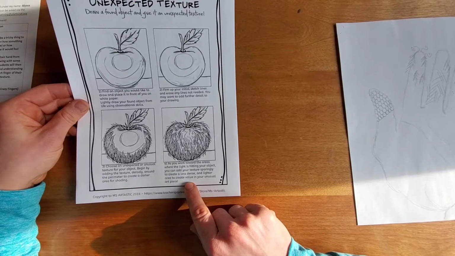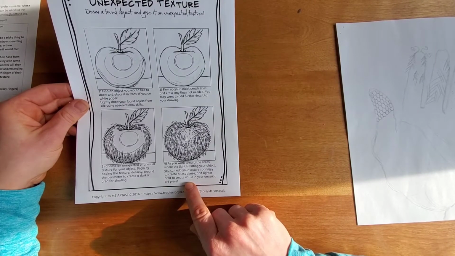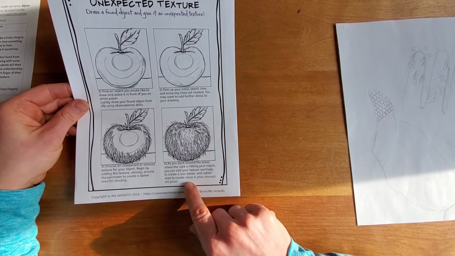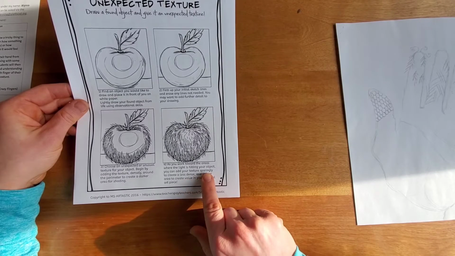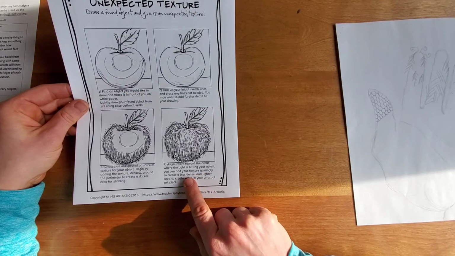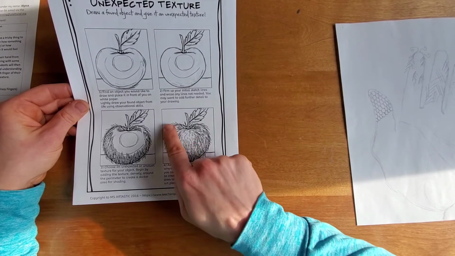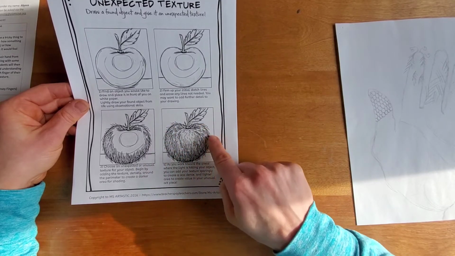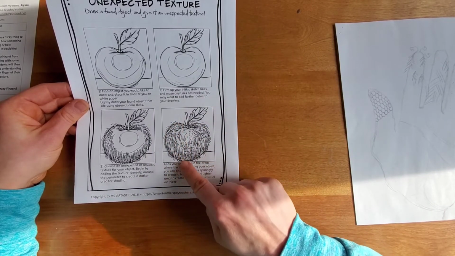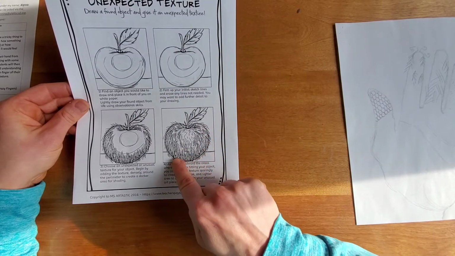4, as you work toward the areas where the light is hitting your object, you can add your texture sparingly to create less dense and lighter areas to create value in your unusual art piece. So you'll see around the edges of this apple, the artist drew the hairy texture lines close together.